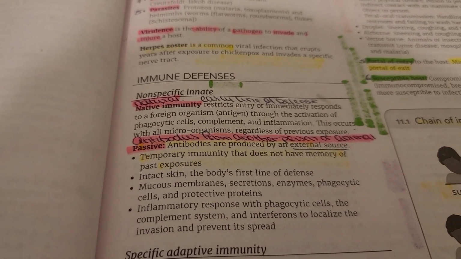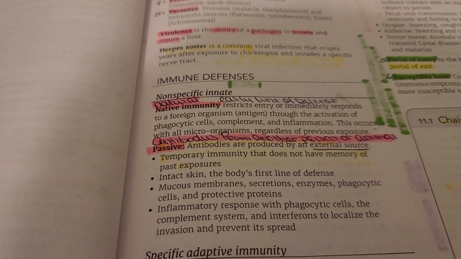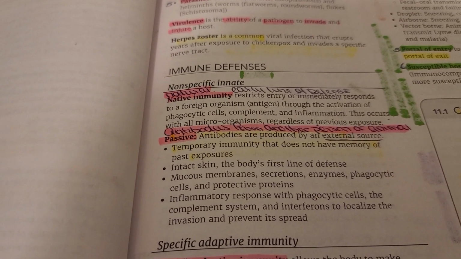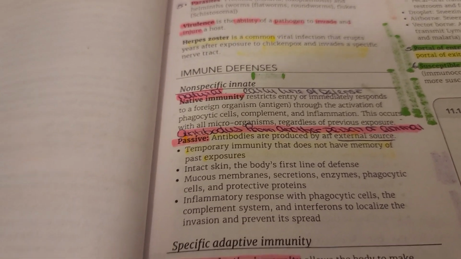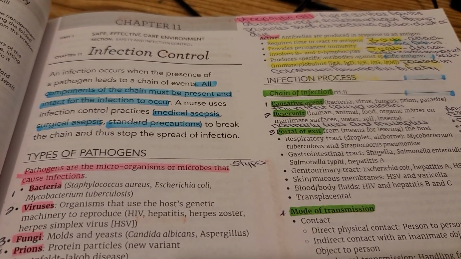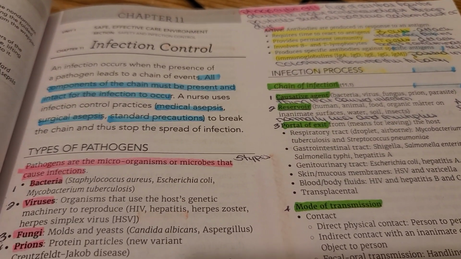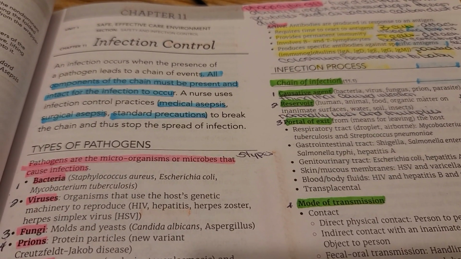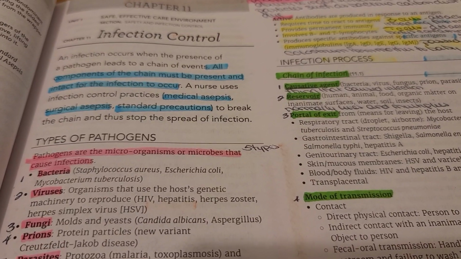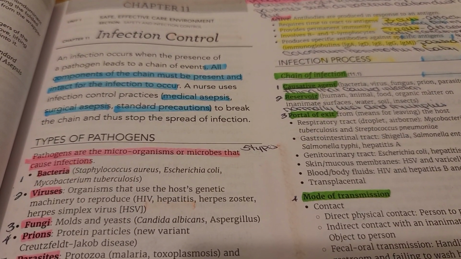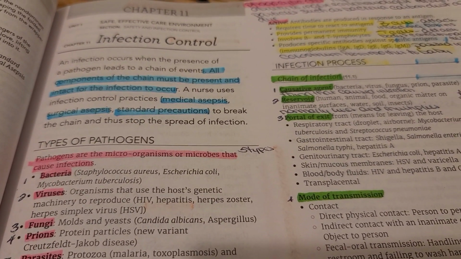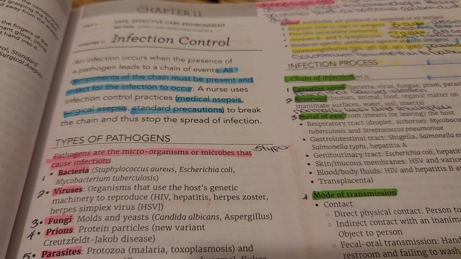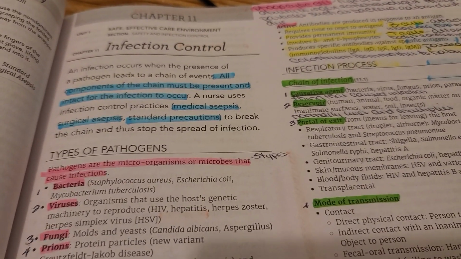Okay, specific adaptive immunity allows the body to make antibodies in response to a foreign organism, antigen. This reaction is directed against an identifiable microorganism. Active antibodies are produced in response to an antigen. They require time to react to antigens. They provide permanent immunity, involving B and T lymphocytes. So B cells, or B lymphocytes, attack invading toxins. And then T lymphocytes, or T cells, attack the body's contaminated cells.